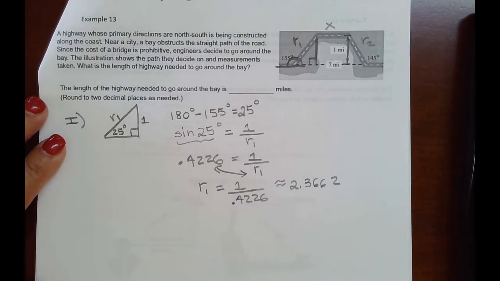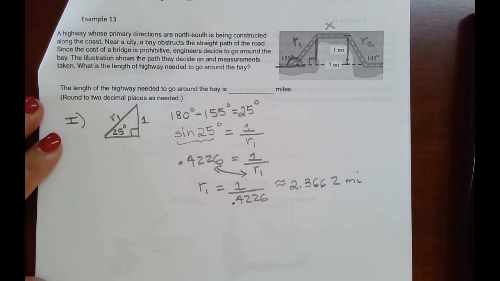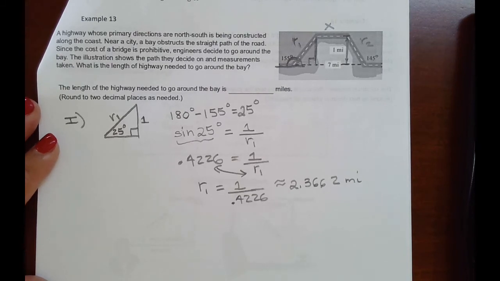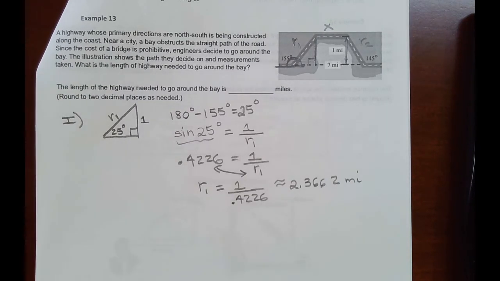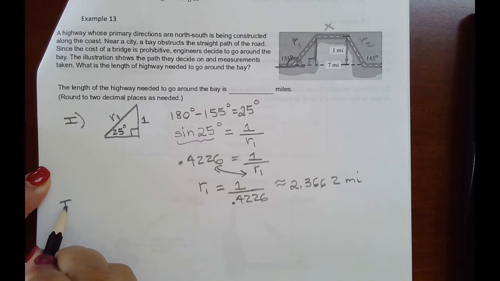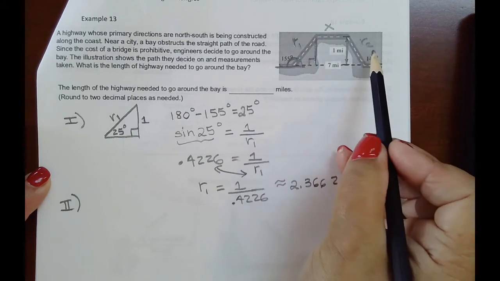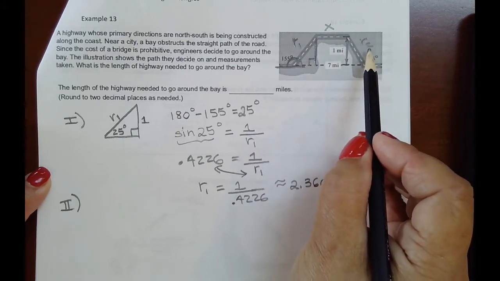Okay, and we're in miles. Okay, part 2. I'm going to look for R2 now. Okay, so for part 2, I'm going to look for this value now right here because I have to find this piece. I have to find the R2 as well.